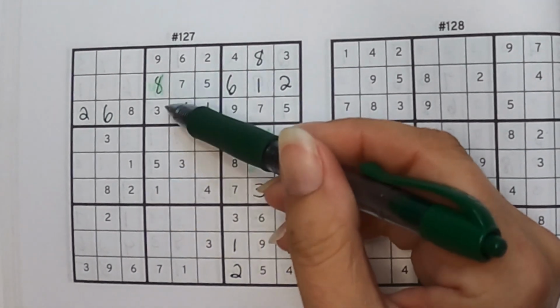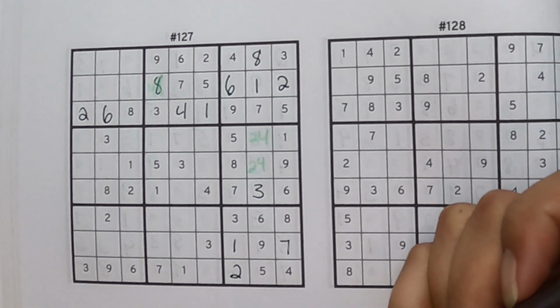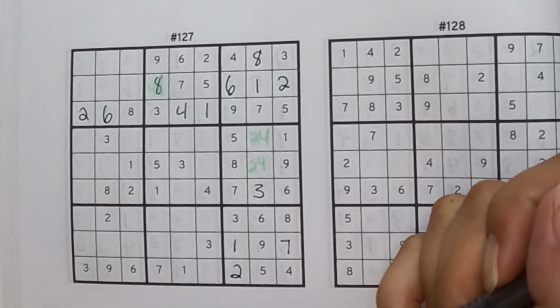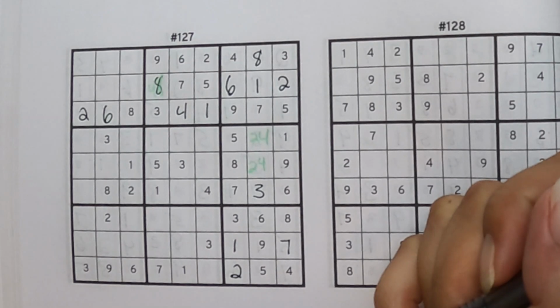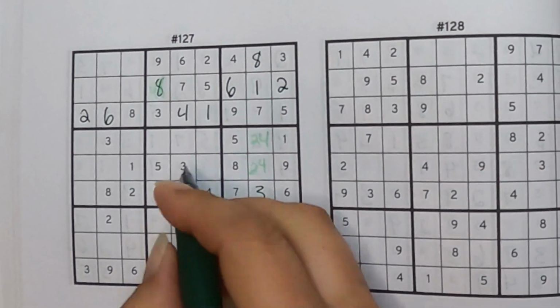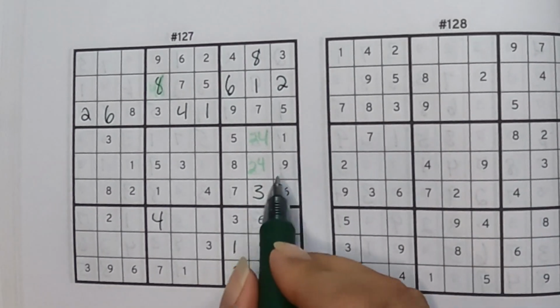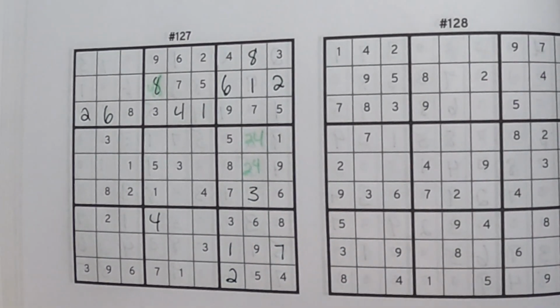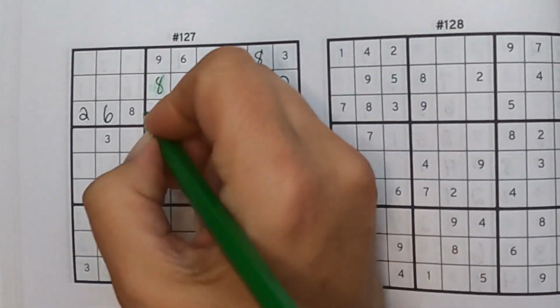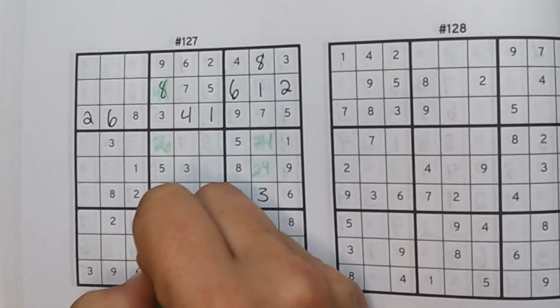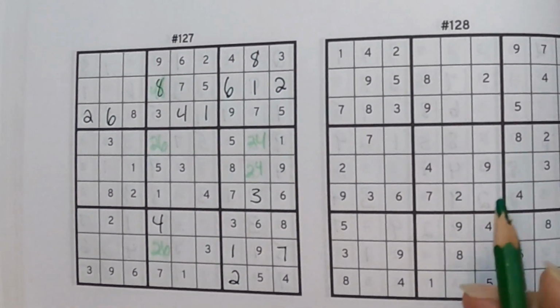For this column, we're missing 2, 4, and 6. We've got a 2 and 6 here, so this is our 4. I don't see any other help. So 2, 6, 2, 6.